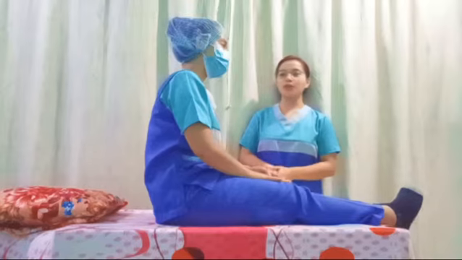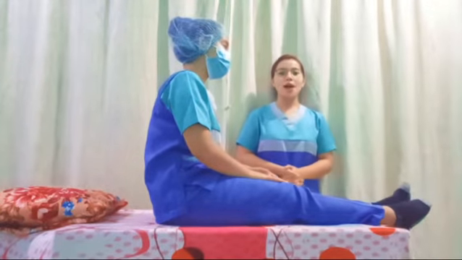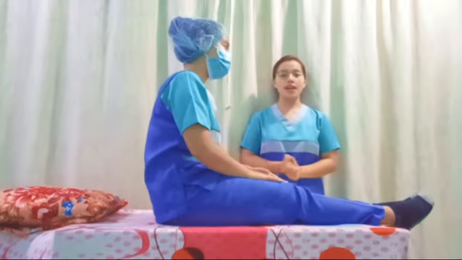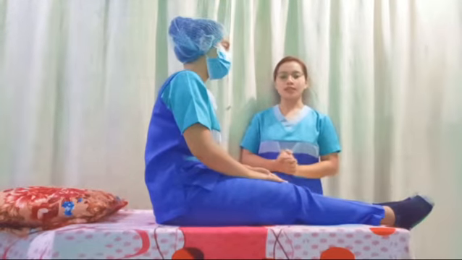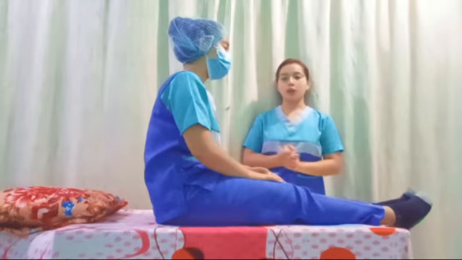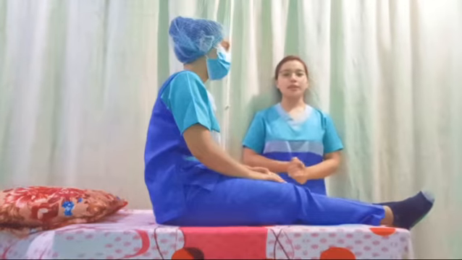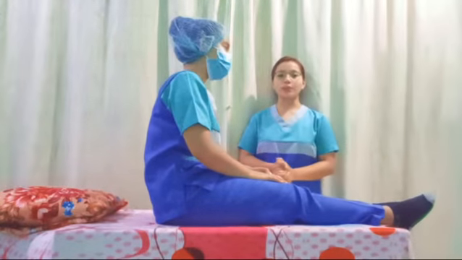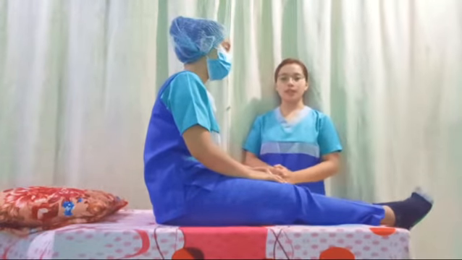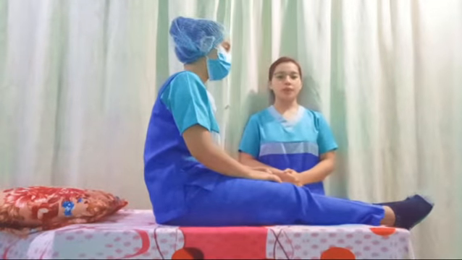So today, we're going to demonstrate the passive range of motion exercise. Passive range of motion exercises need to be assisted by the therapist, doctor, or nurses. We apply them to promote or preserve the mobility and flexibility of the patient and improve the circulation of the blood of the patient.